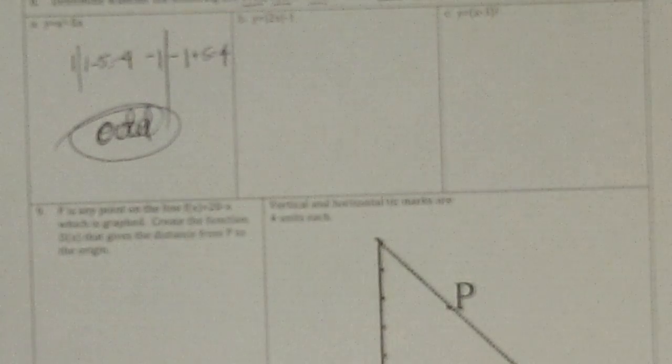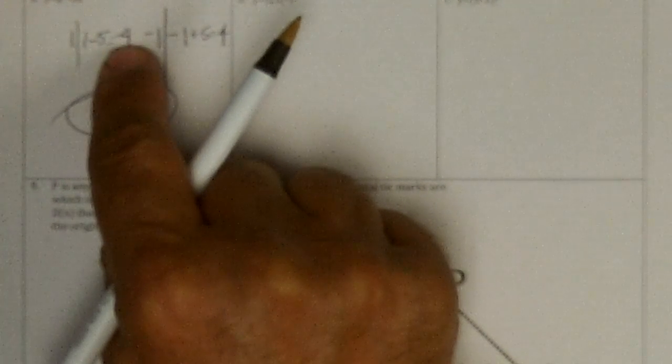So sorry, oh man, I don't want to mess you guys up. Even would be where you get the same outcome. Odd, you change the sign of the outcome. So let's see what happens here.